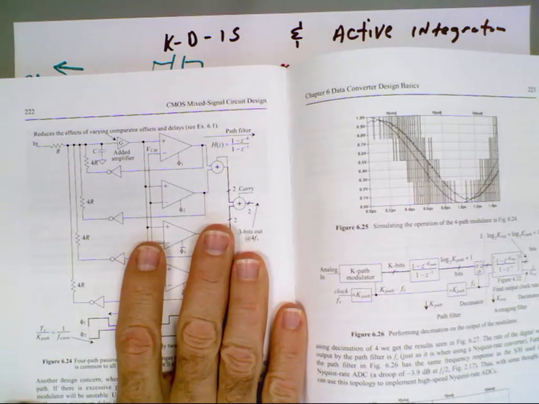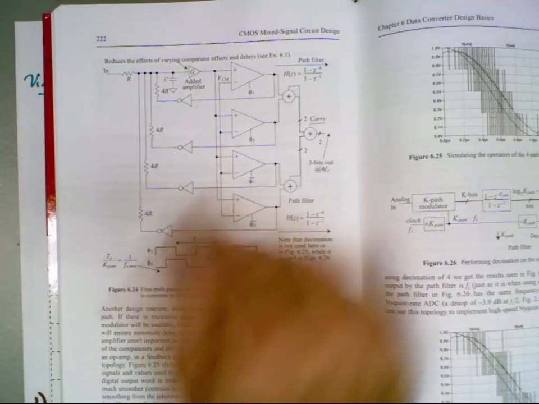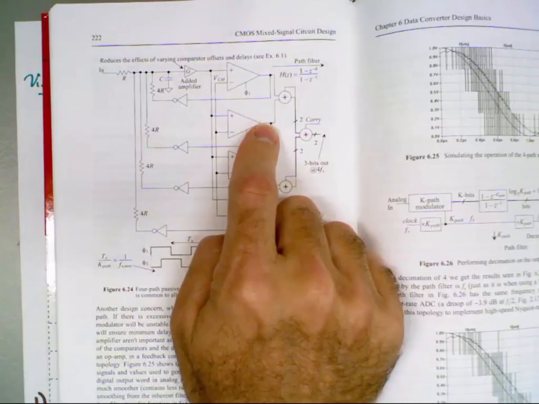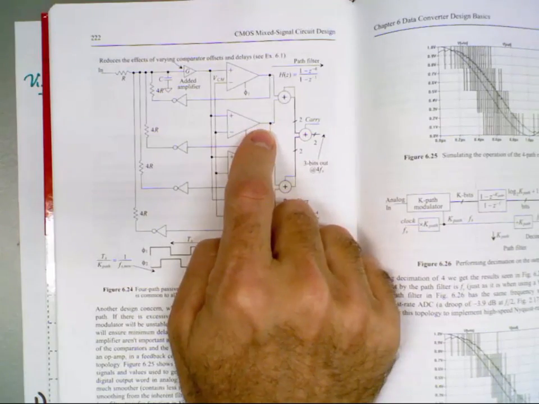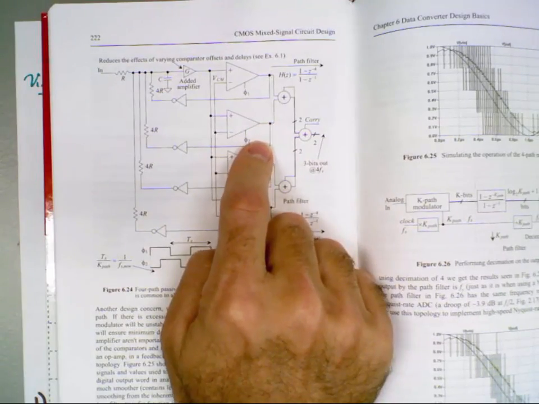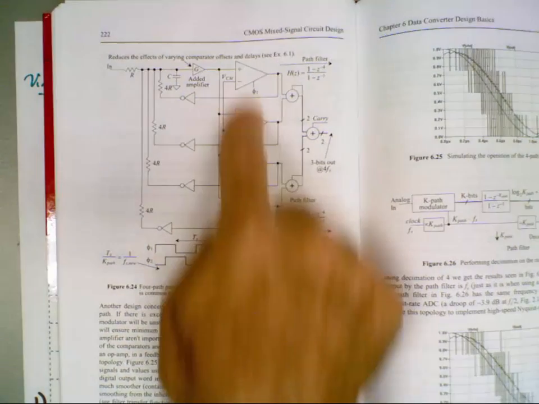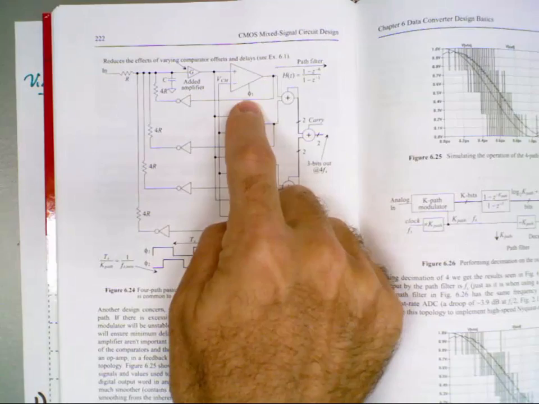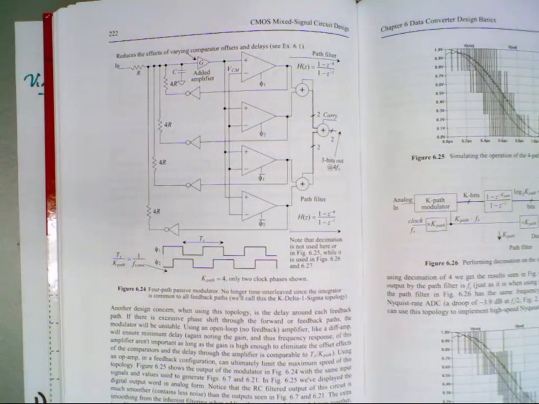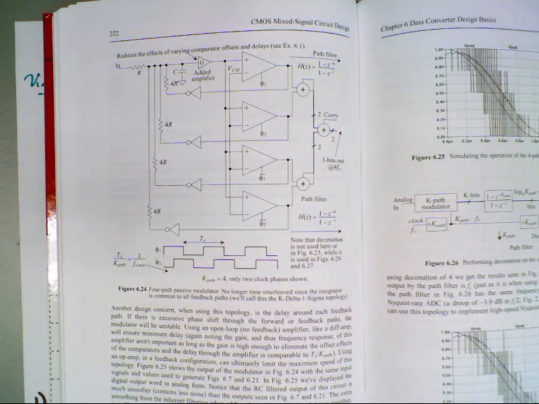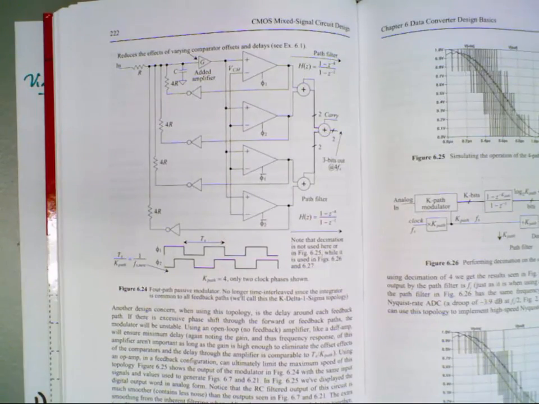Let's see, anything else? Just to make sure it's clear, when we doubled the oversampling ratio for first order, we got 1.5 bits increase in SNR. When you use K paths, or you double the number of paths, it's exactly the same. You get 1.5 bits increase in SNR, about 9 dB improvement.